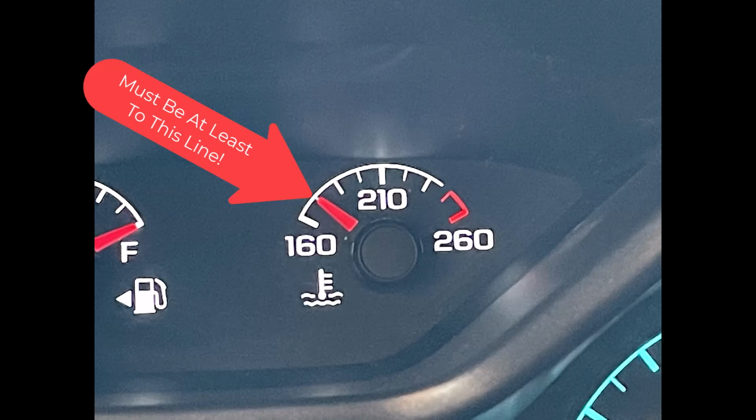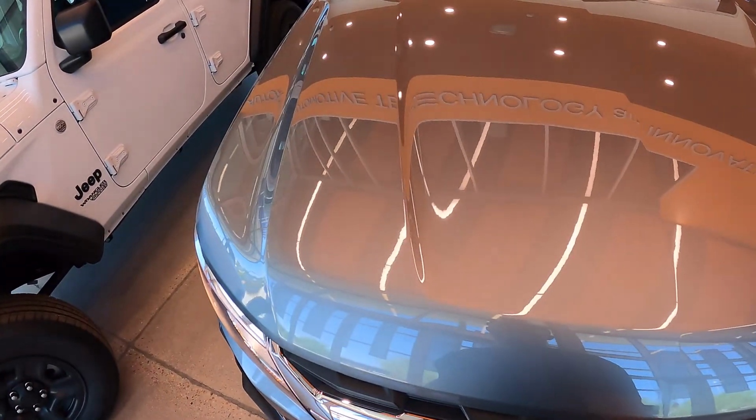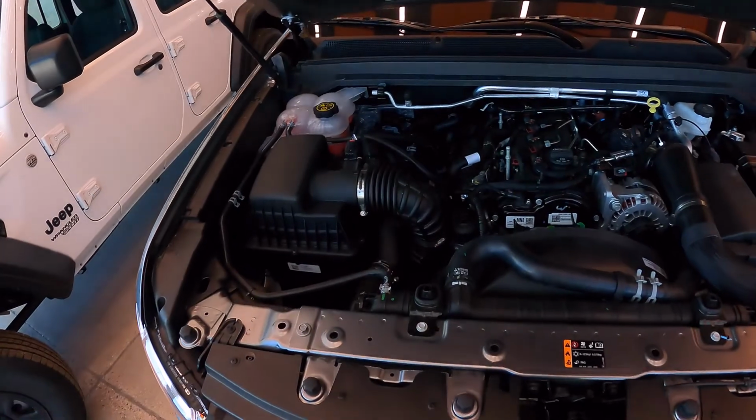This is going to take a couple of minutes, so what you can do is hop in with the engine on. You can rev it up to about 1500 RPMs. Don't go any higher. That's going to help build up heat faster. So start the engine, run it till it hits at least that first mark, and then we're going to move on. Once we're at a proper operating temperature, I'm going to open my hood. Yours is probably already open.